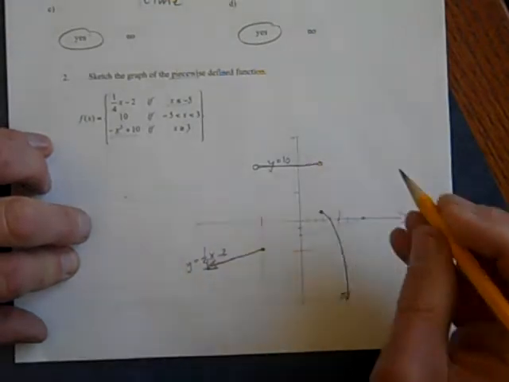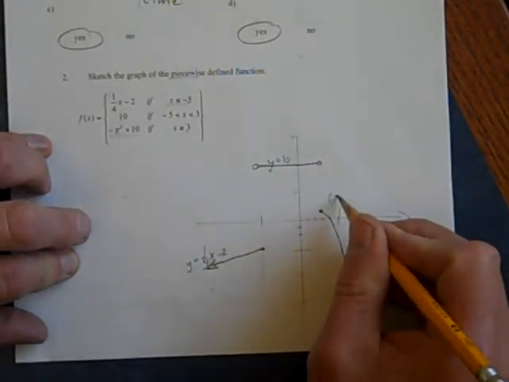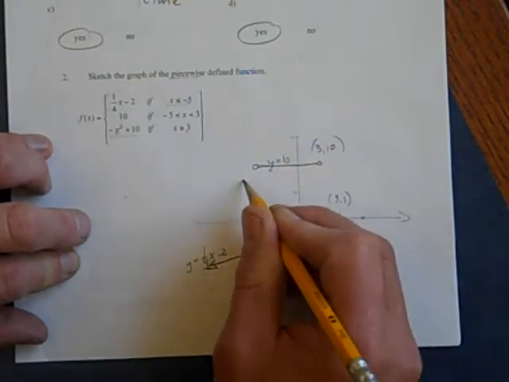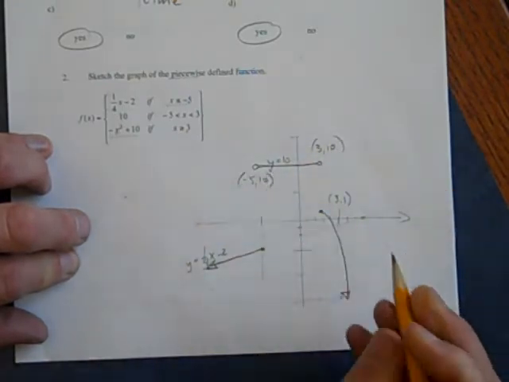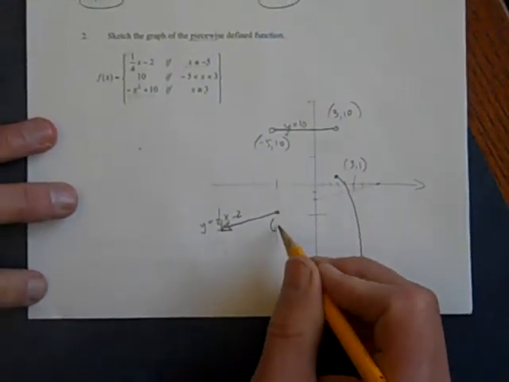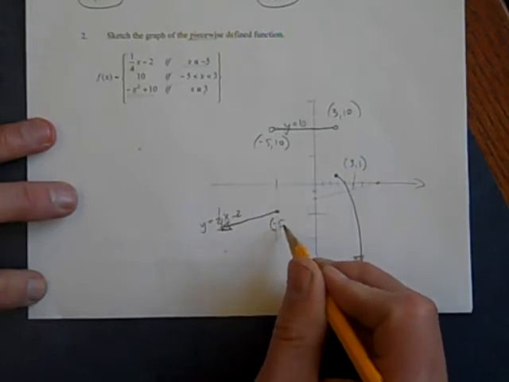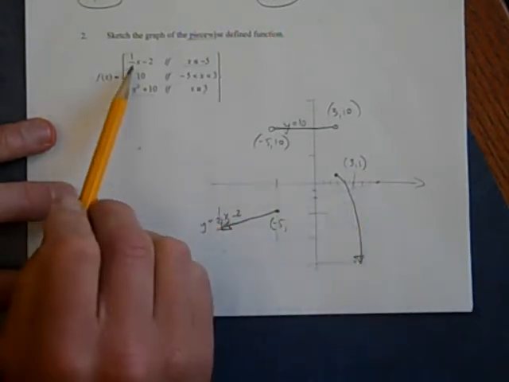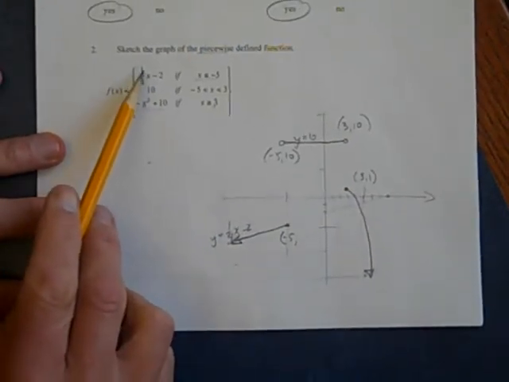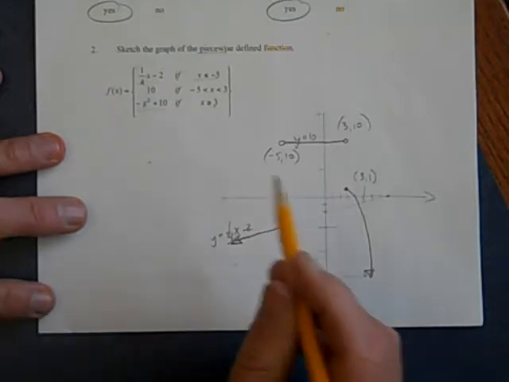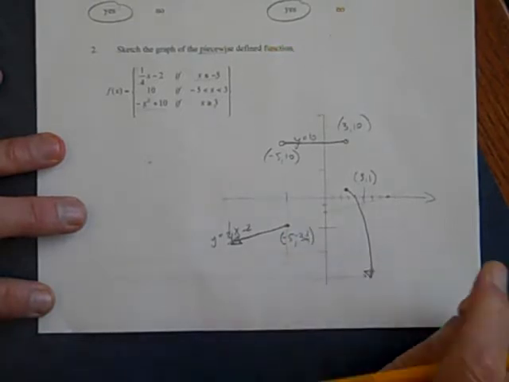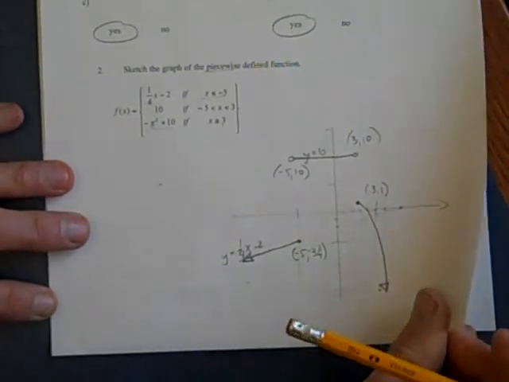All right? And if you want, you can label these points like 3, 1, here's 3, 10, here's -5, 10. But if you've drawn a good enough graph, it should be pretty good. This would be a good one to label, and that would be -5. And if I plug in -5, oops, we got a fraction, so a little bit awkward, but -5/4, that's -1 1/4 minus 2 more is -3 1/4. All right, that's the first page done.